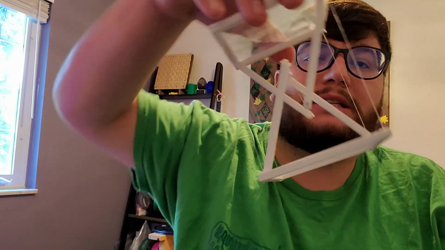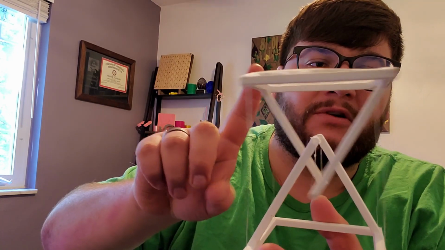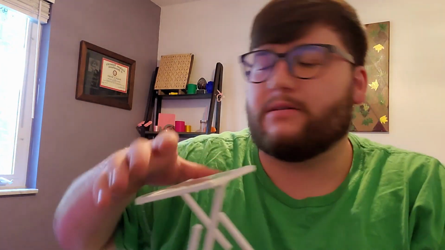I can hold it this way, I can hold it completely sideways. It's going to retain its shape, although it does have a little bit of movement, and that's from a lack of tension. If you apply more tension, you get less movement on it. So that was my general idea.